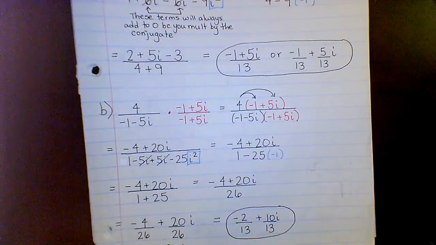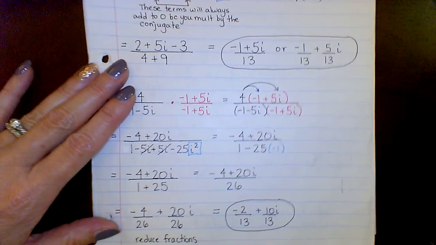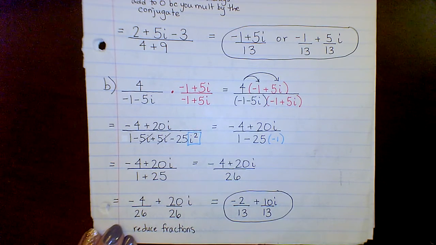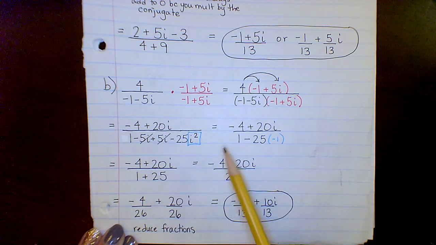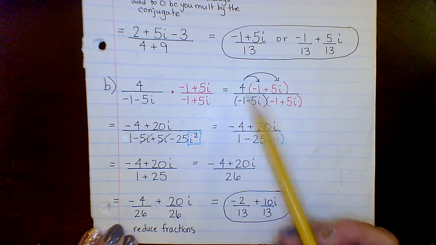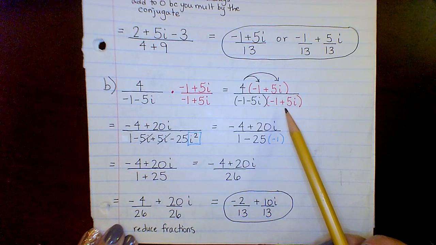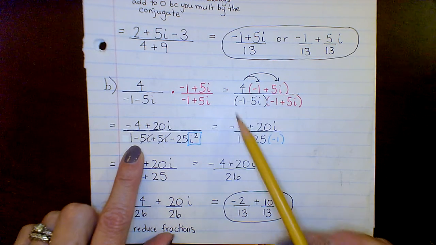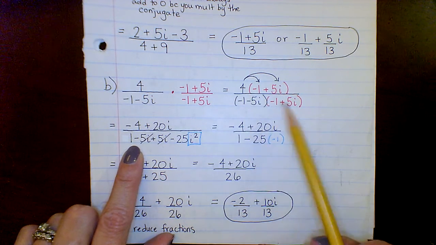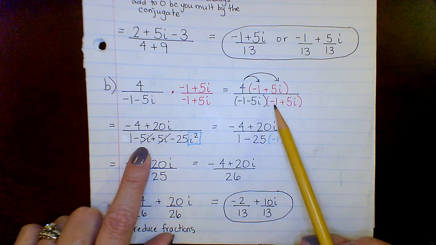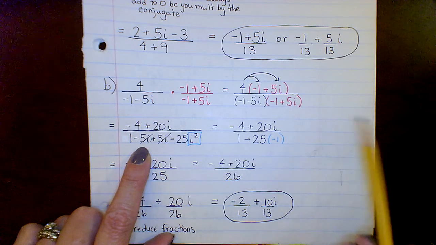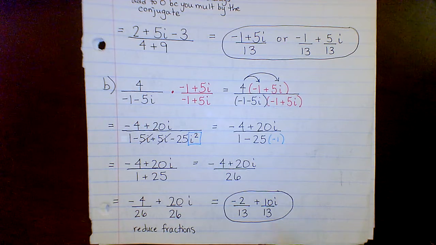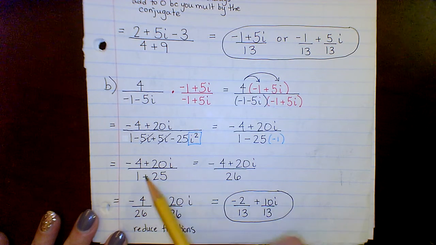Okay, so let's look at another one here. I'm going to multiply by the complex conjugate, which is the conjugate of the denominator. Notice I'm only changing the middle sign. Doing some distributing here, I'm going to get negative 4 plus 20i. In the bottom, I'm going to get positive 1 minus 5i plus 5i, and then minus 25i squared. That i squared turns into a negative 1. That negative times that negative gives you a positive.